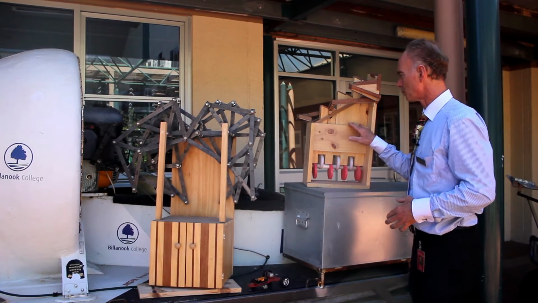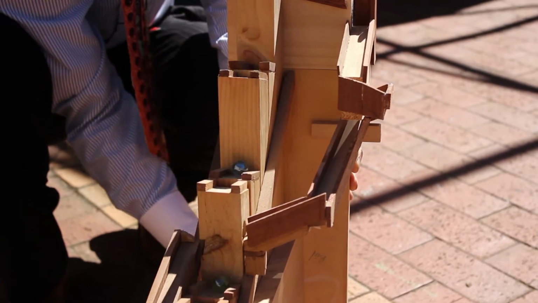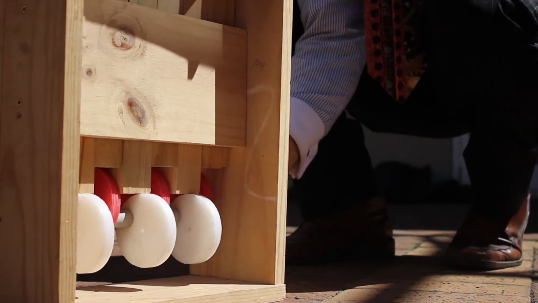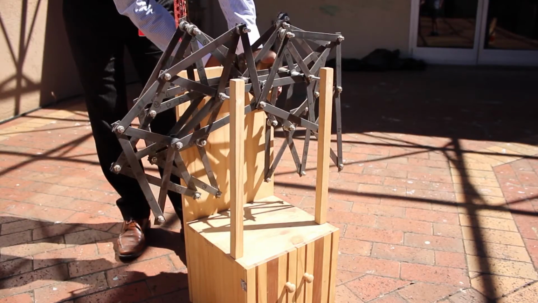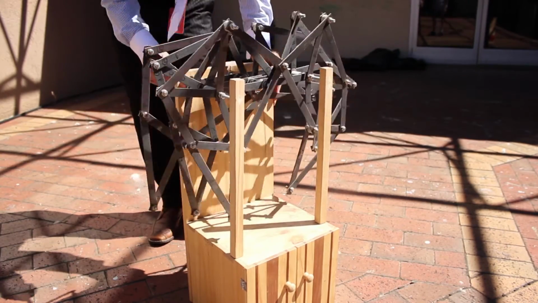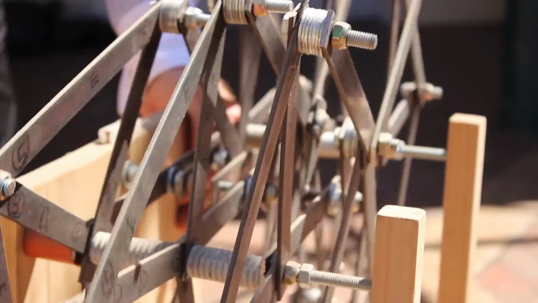This one is a marble run, which has involved welding, using plastics, woodworking skills, and quite a lot of design. This is a strand beast, which is a really complicated project, getting all the sequence of the lengths of the metal right, the ratios, and it gives quite a complex walking motion.